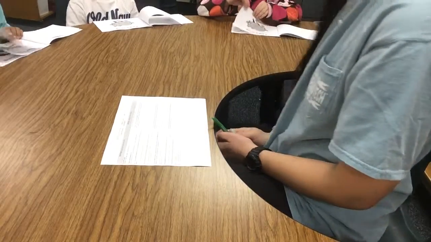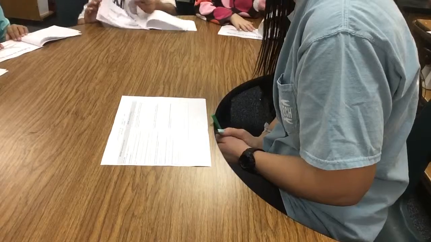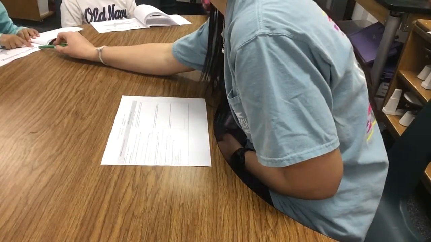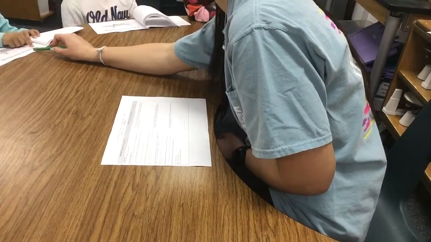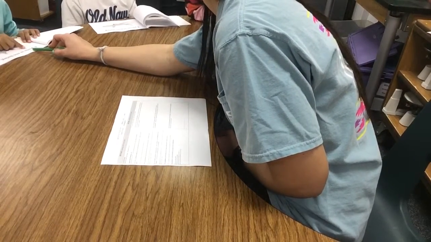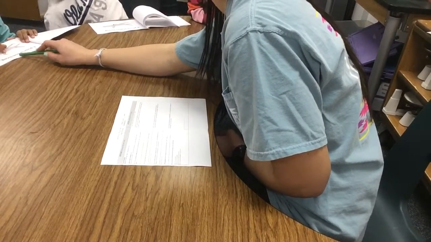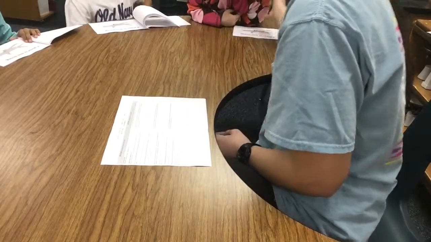Can we flip the page? Jory, can you read this page for us? What word is this? Plane. And non-living. Good job.